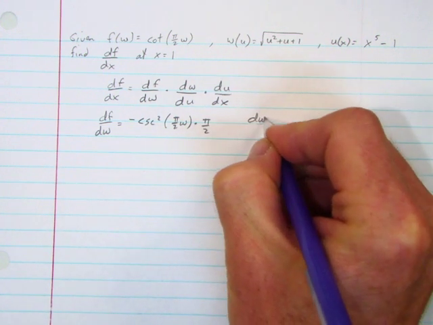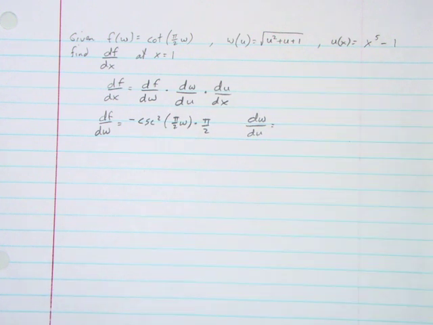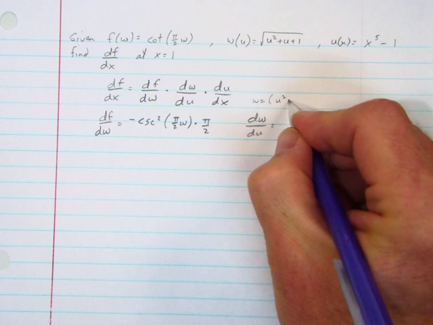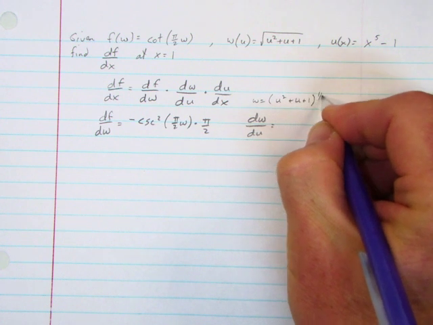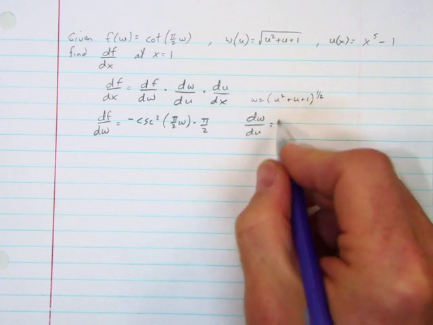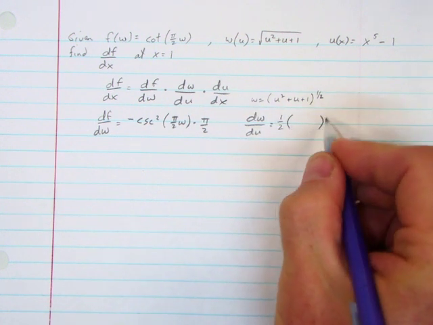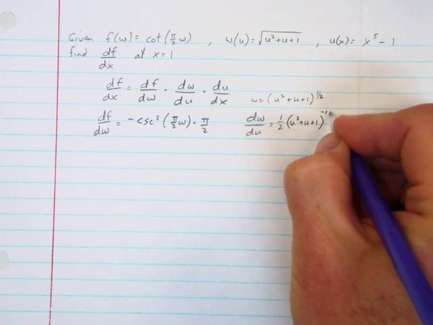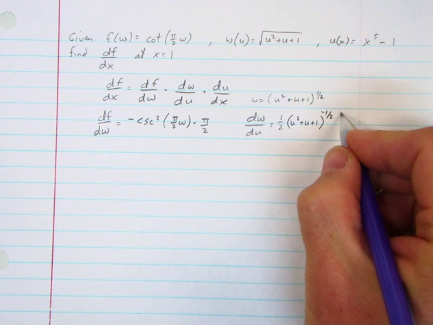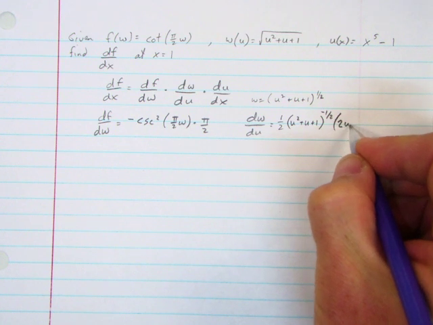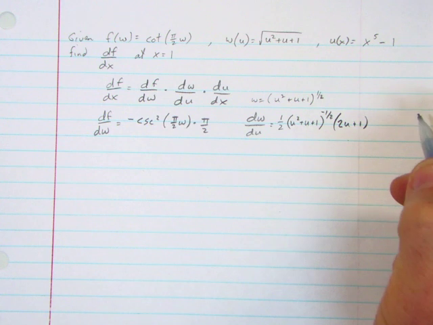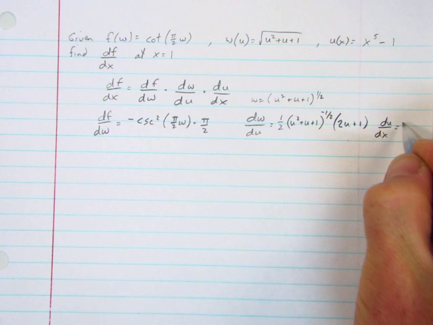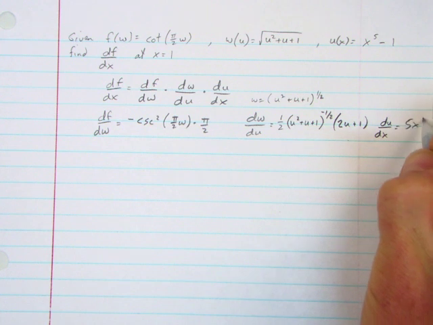The derivative of w with respect to u, now remember that is saying that w equals u squared plus u plus 1 to the positive 1/2. So we'll bring the 1/2 down, copy the stuff on the inside to the negative 1/2, 1/2 minus 1, and then times the derivative of the inside, which will be 2u plus 1. And the last one, du dx, will just be 5x to the fourth.